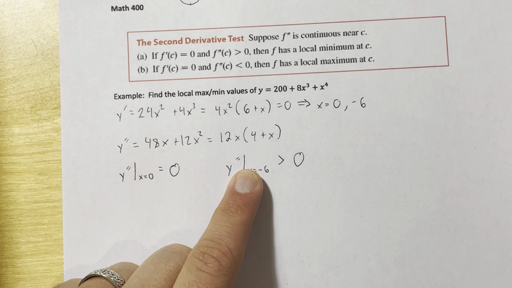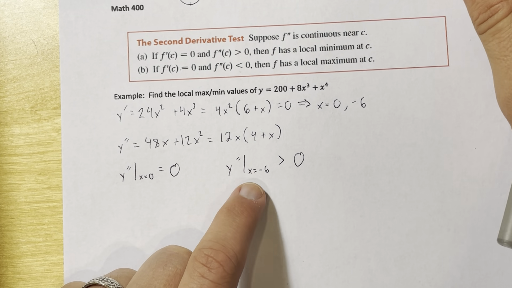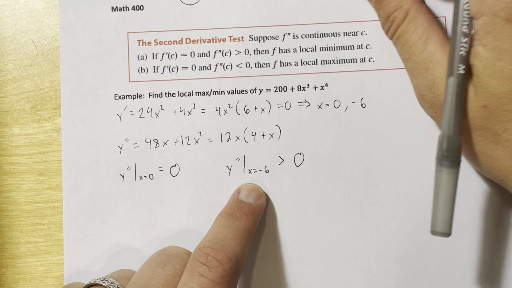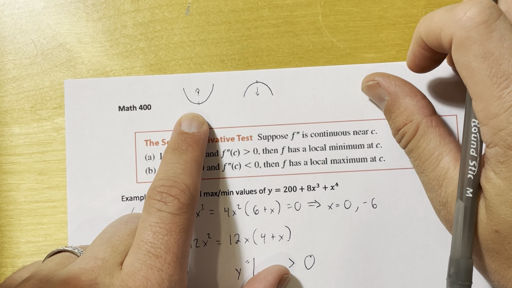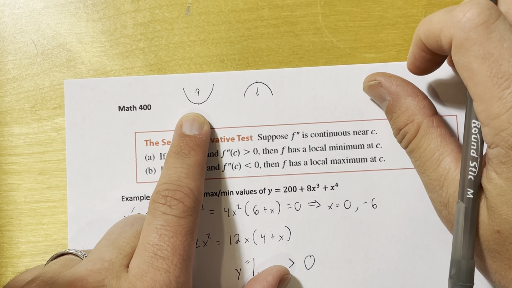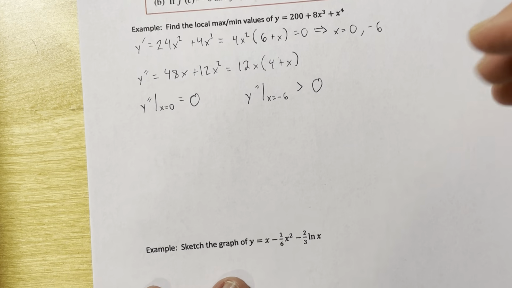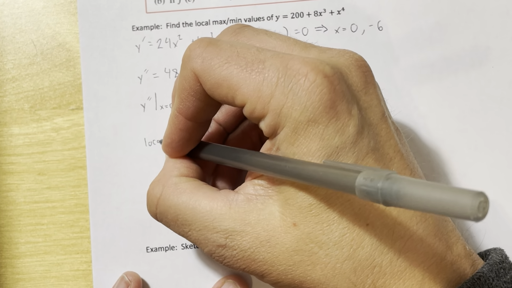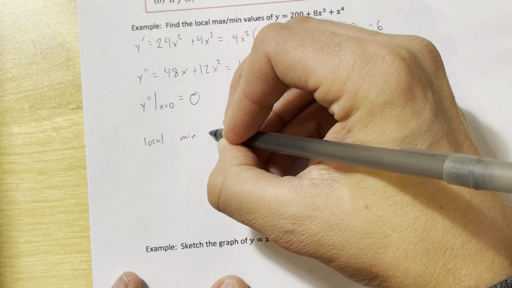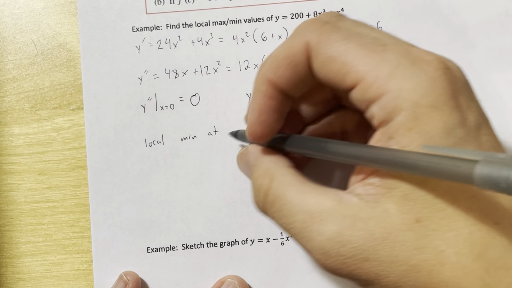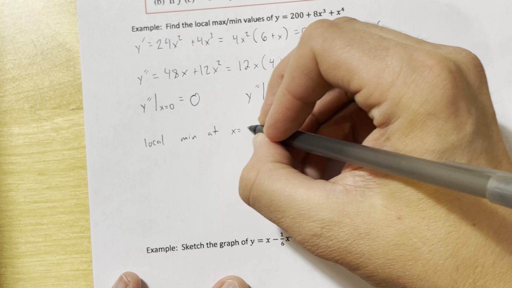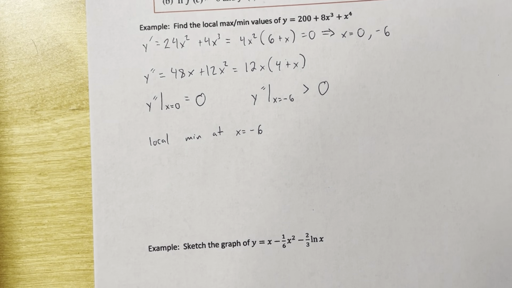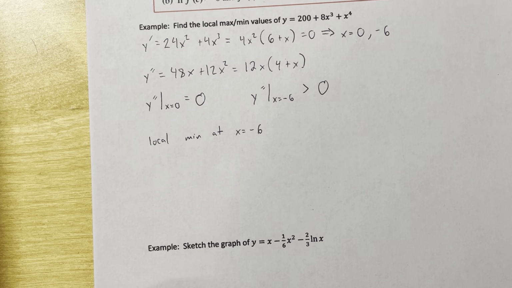So what does that mean? Well, that means that our function is concave up at x equals -6, which means we're looking at one of these types of cases when x equals -6. We have a minimum there. Okay, so I have a local minimum at x equals -6.